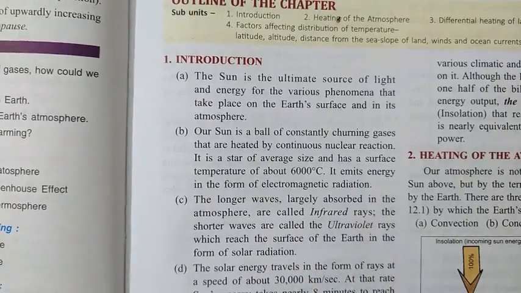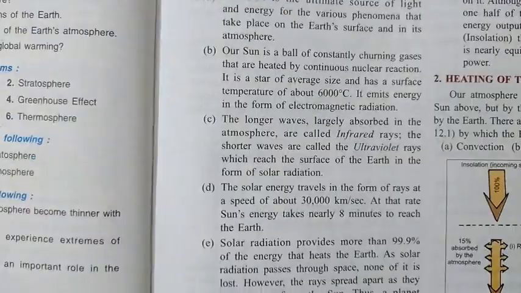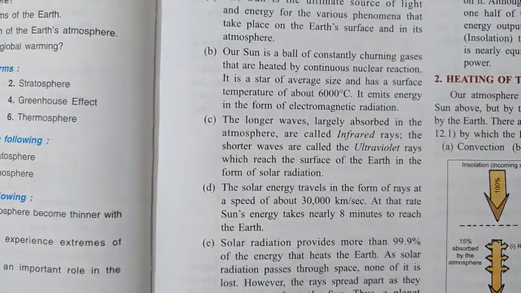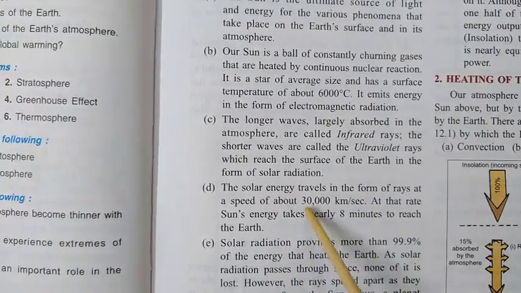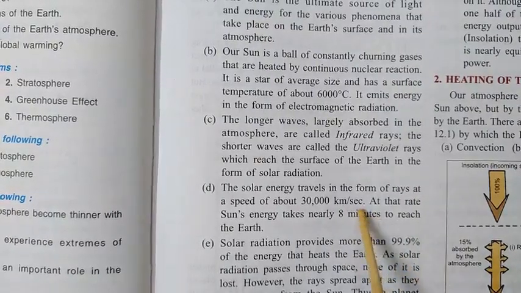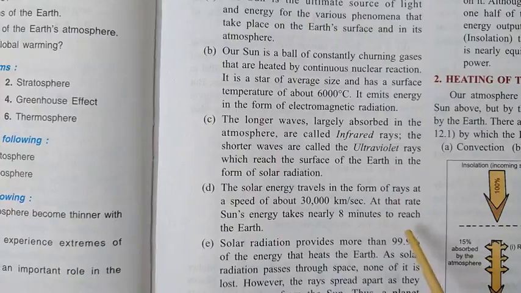Well, next is the speed of these rays. The solar energy travels in the form of rays, and the speed of these solar rays is 300,000 km per second, meaning in 1 second the sun rays travel 300,000 km.